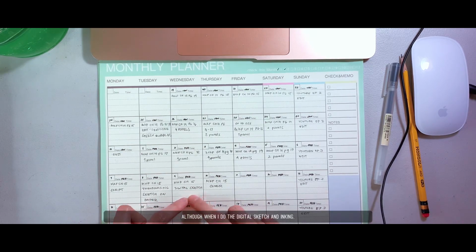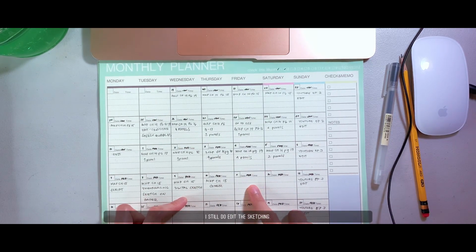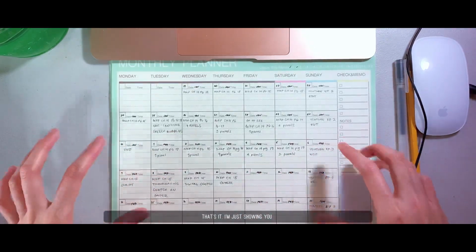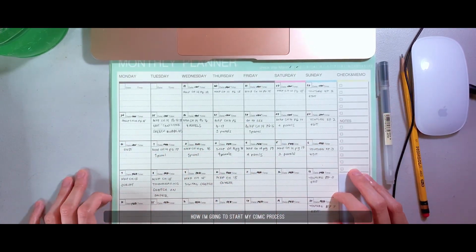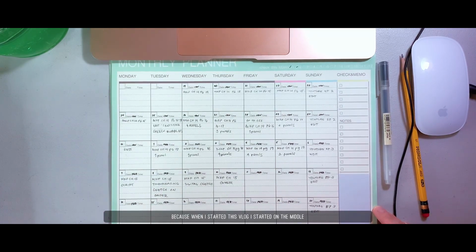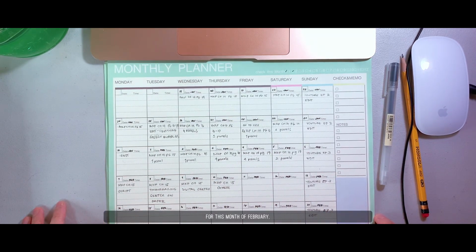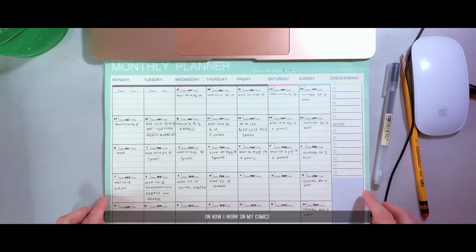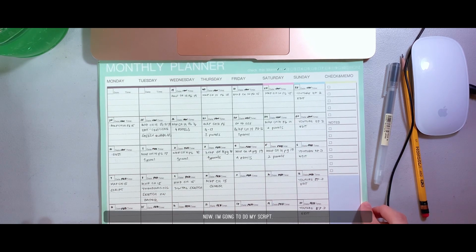Although when I do the digital sketch and the inking, I still edit the sketching because sometimes I think of ideas that are much better. That's it. I'm just showing you how I'm going to start my comic process, because when I started this vlog, I started in the middle of my process, right? Inking. But right now, I'm starting a chapter, so I want to show you guys how I start. For this month of February, you'll be seeing my whole process of how I work on my comics. And now I'm going to do my script.